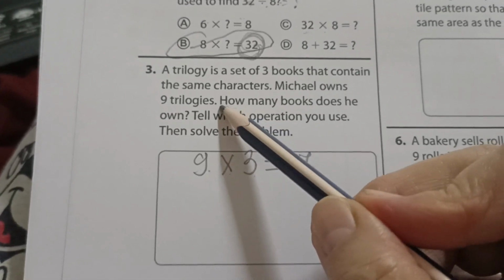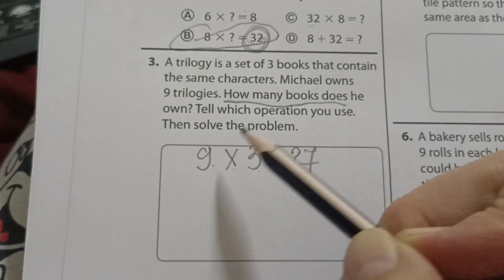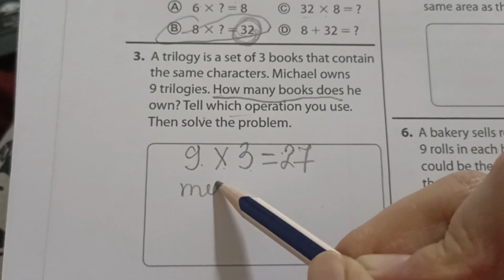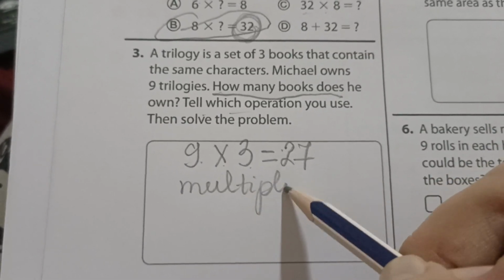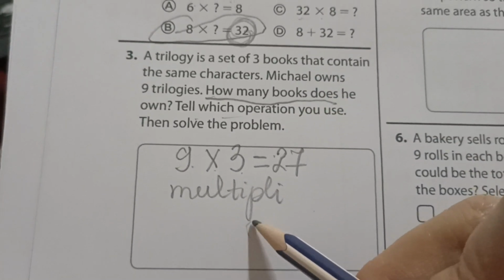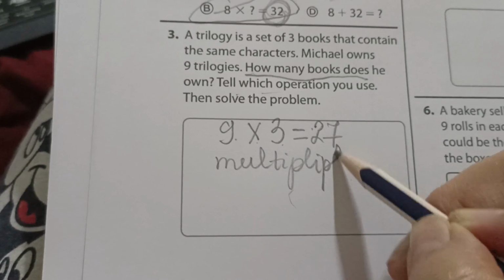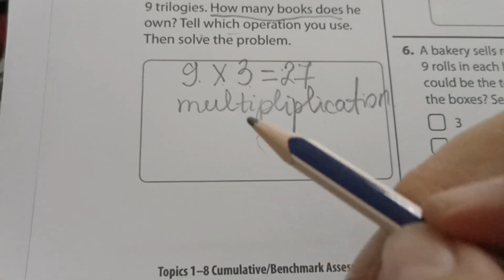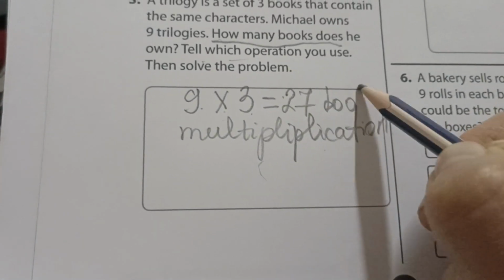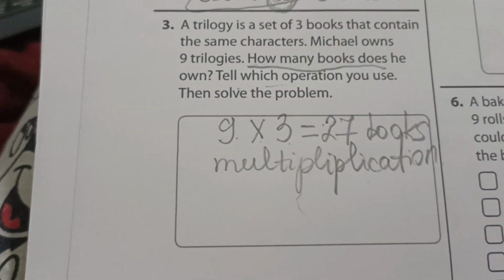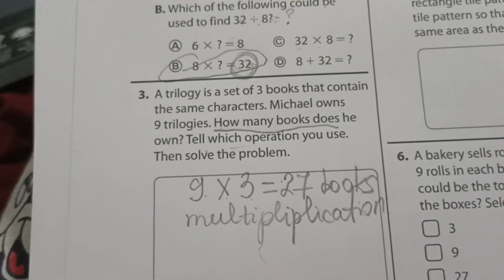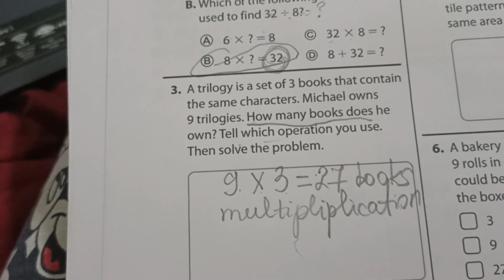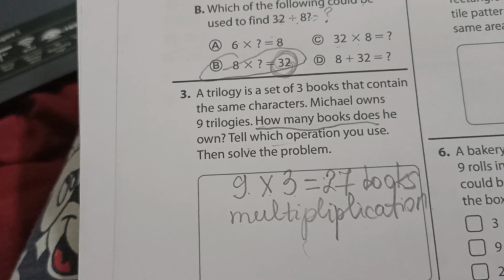This is the answer to the question, how many books does he own. Then tell which operation you use. You need to write: we used multiplication. Here we may write 27 books. That's it.